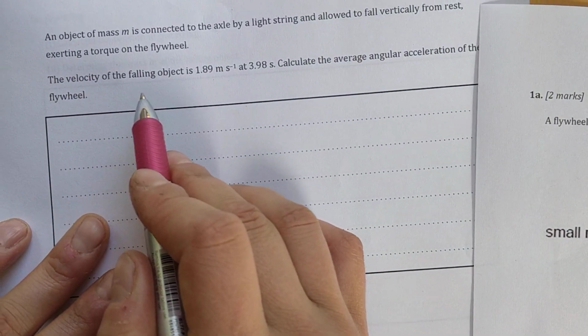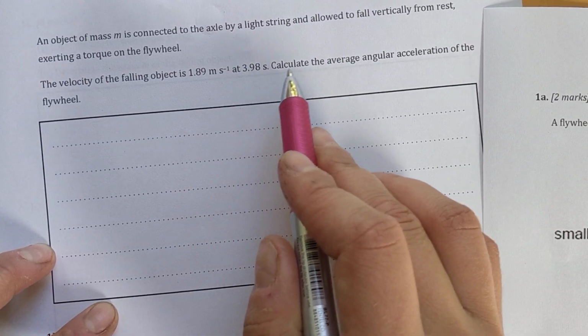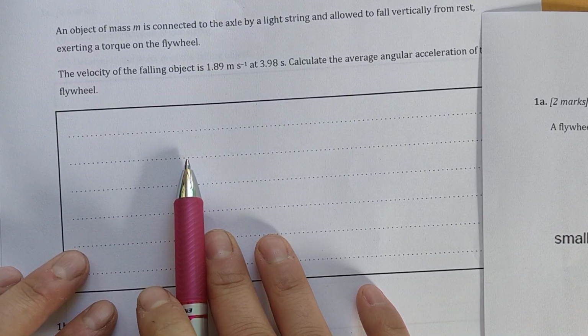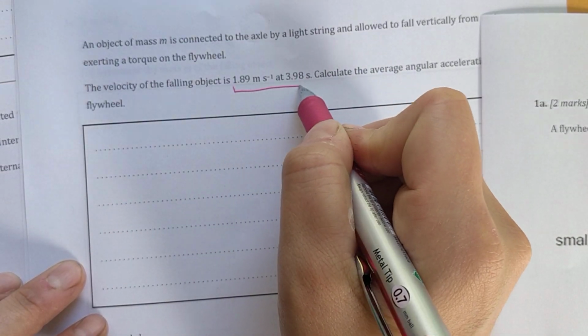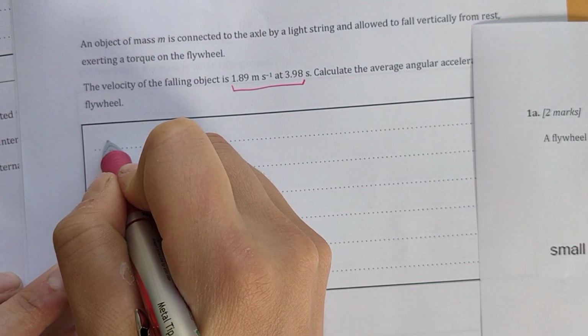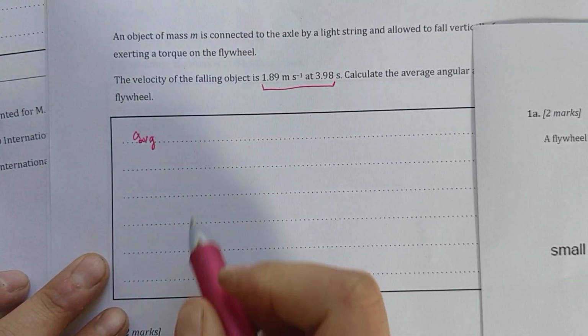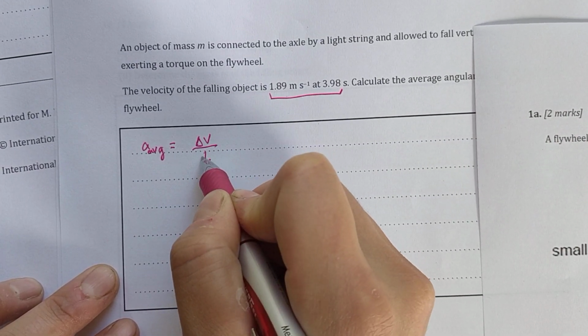The velocity of the falling object is 1.89 meters per second at 3.98 seconds. Calculate the average angular acceleration of the flywheel. So using this information, you can get the average linear acceleration, which would be the change in velocity over time.